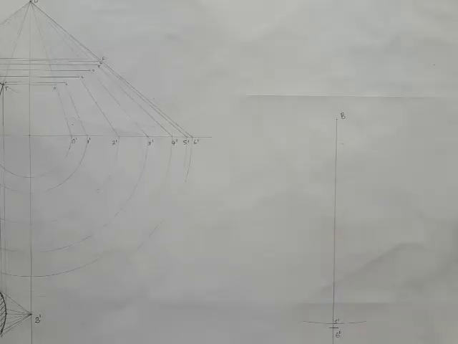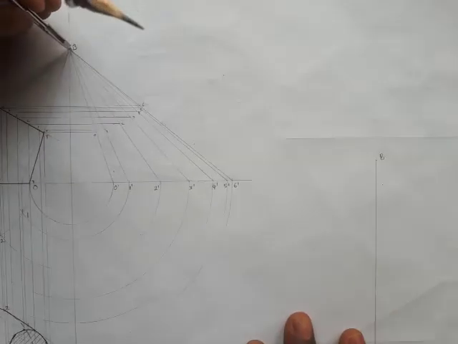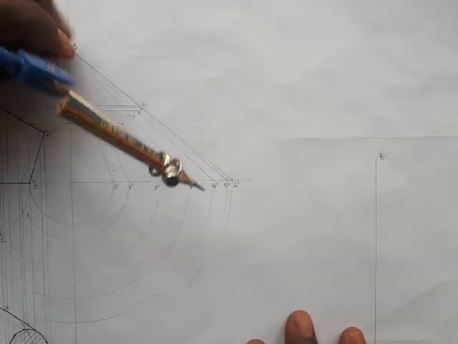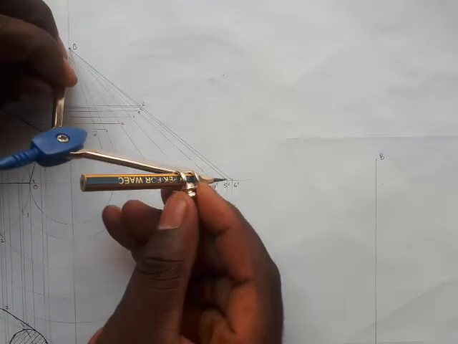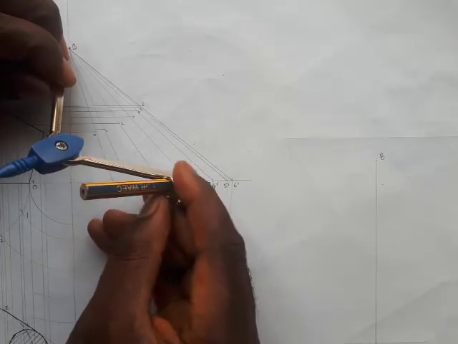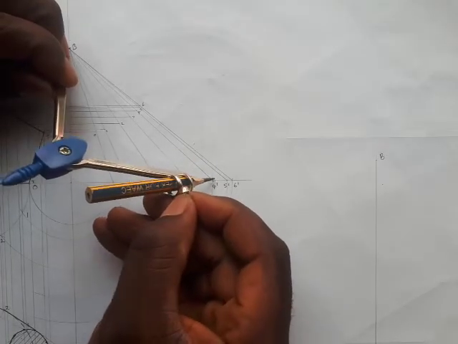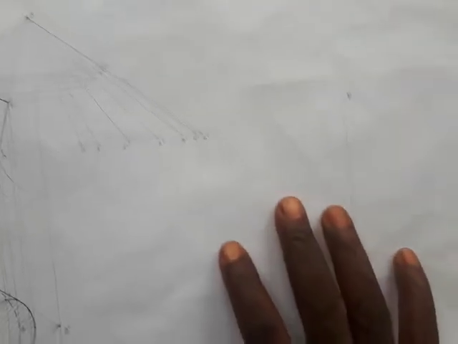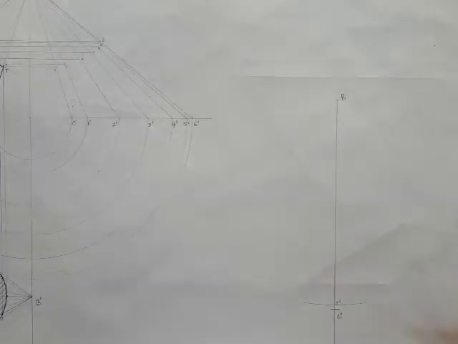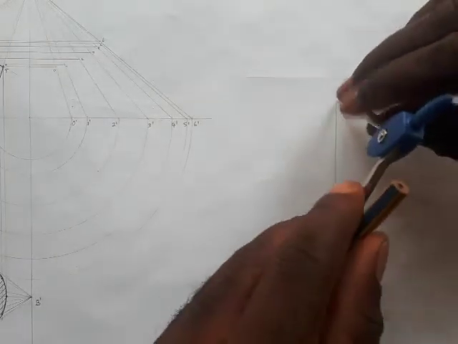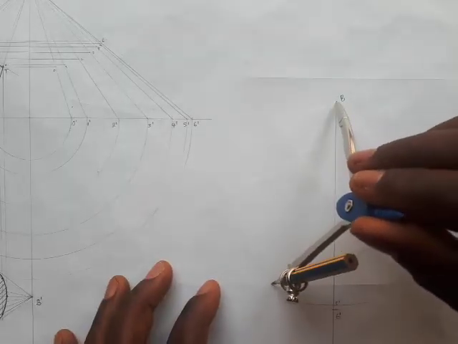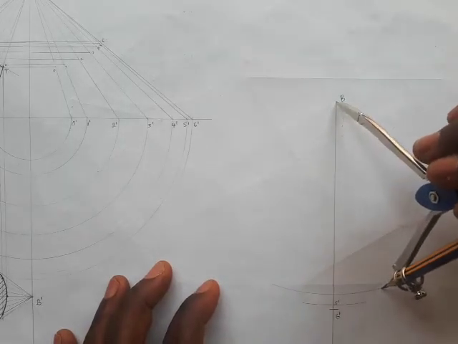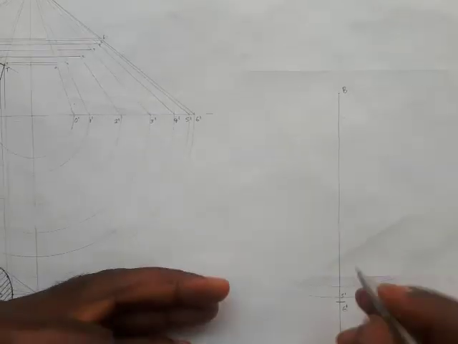Then needle on B again and stretch to 4 prime. Then you come over here, you needle on B and draw another arc, a longer arc than the first one. This is your 4 prime.